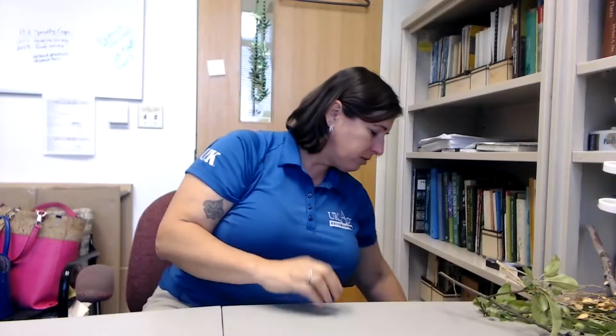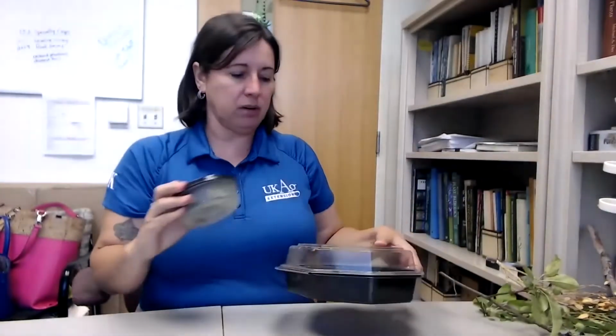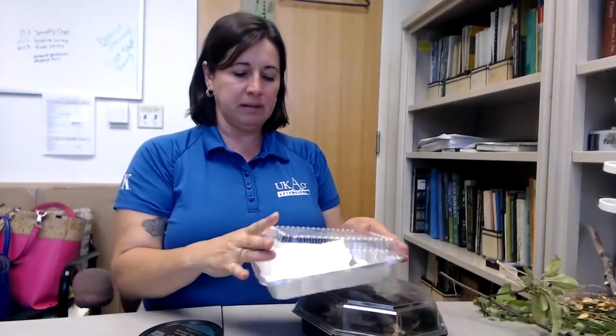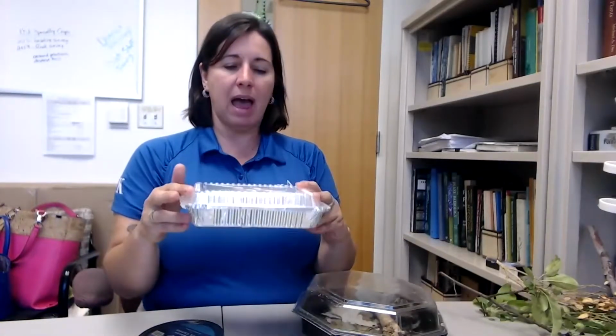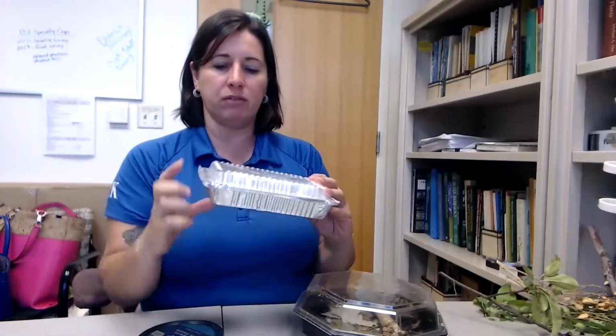We're supposed to be talking today about advanced tools. I'll give you one that's maybe not quite so advanced, a moist chamber. This is one of my favorite tools. This is a deli container. I use a lot of deli containers, and just anything with a lid. A Ziploc bag works as well, but I like something kind of rigid.